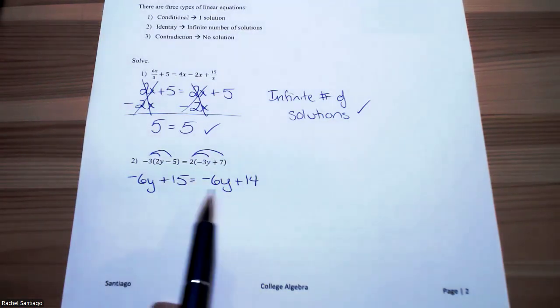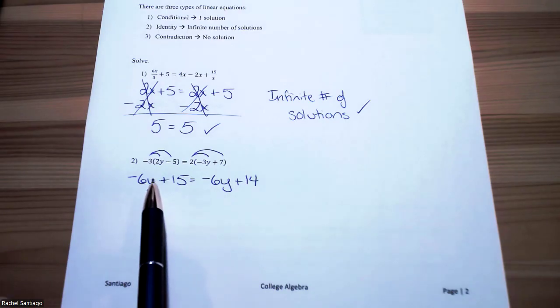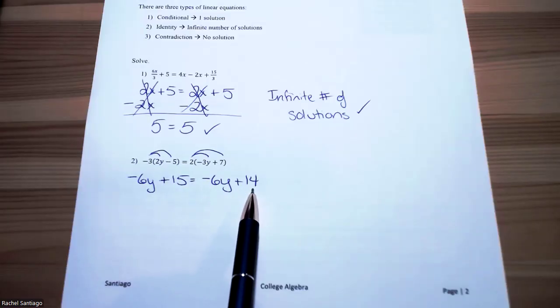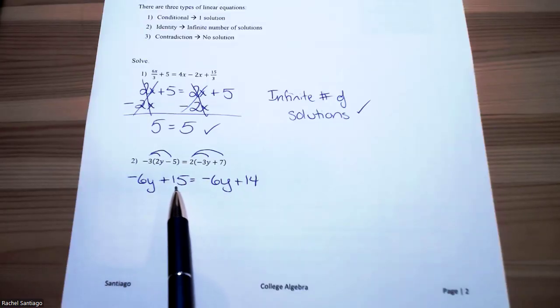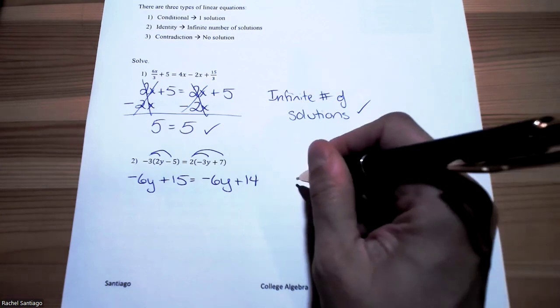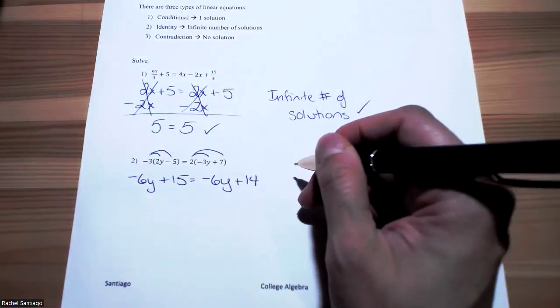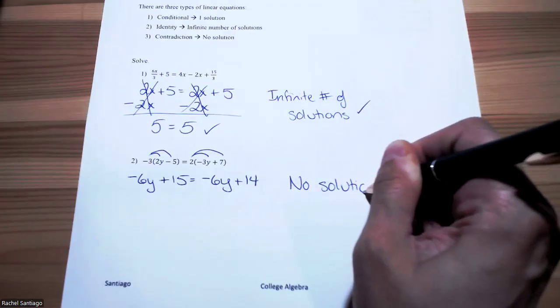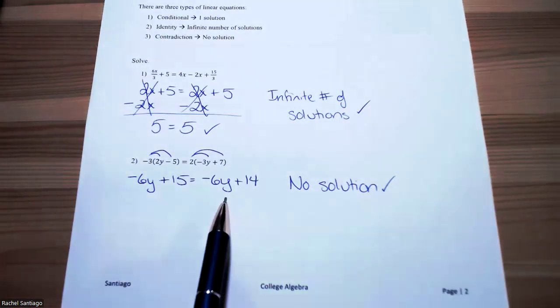Now, when you look at this particular equation, you may say, hey, hold on a second. How can -6y plus 15 be the same as -6y plus 14? Well, noticing that, we can actually say, hold up, this is actually a contradiction, which means my answer is no solution, right? It doesn't make sense.